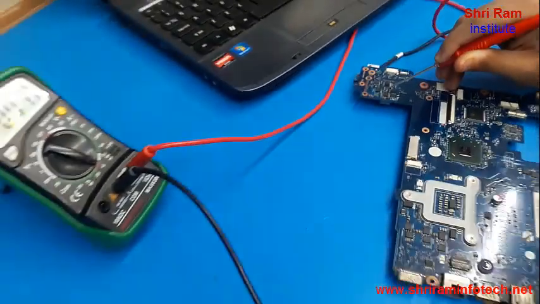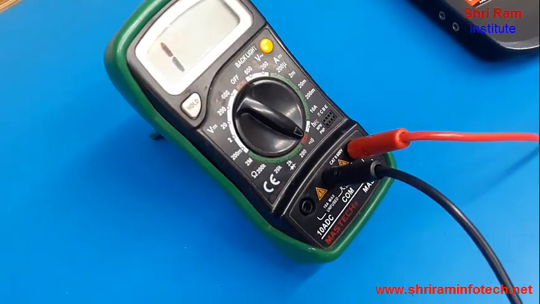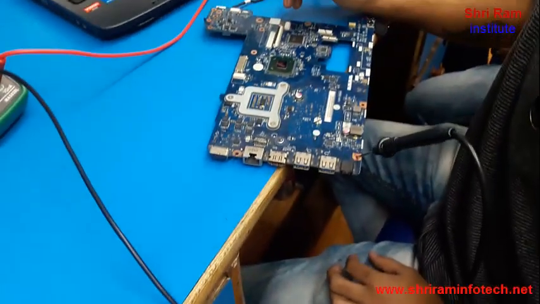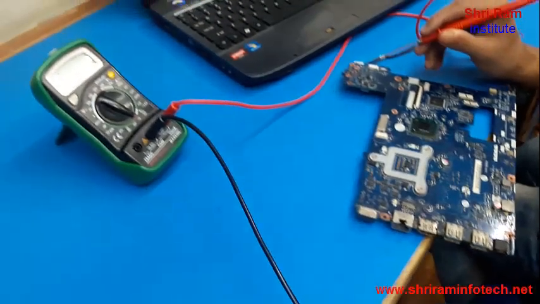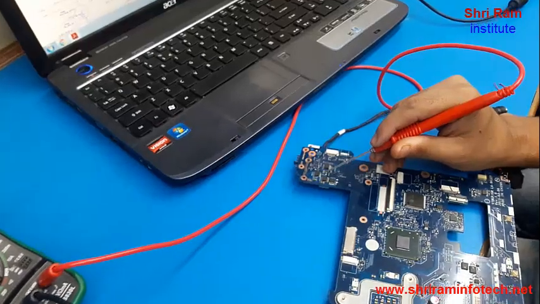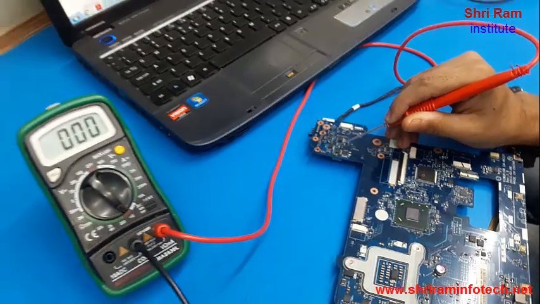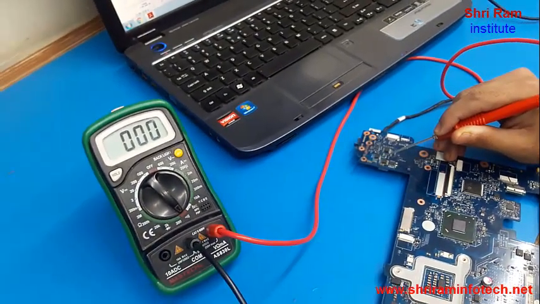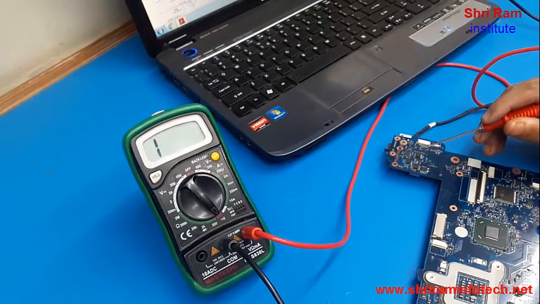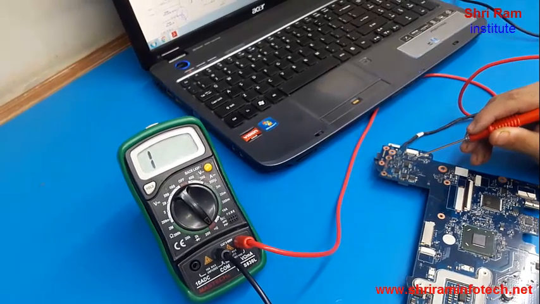Now what I am going to do is, I keep the multimeter on buzzer. I connect the negative probe to the ground and the positive probe I am going to connect at this current sensing resistor. Can you see? The value is coming 0. Here I should get above 100 ohm, but I am getting a 0 ohm resistance. That means there is a short circuit in this voltage section.